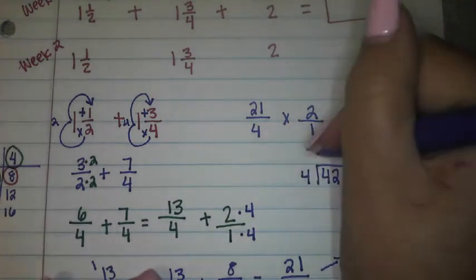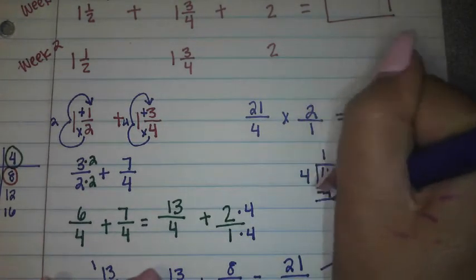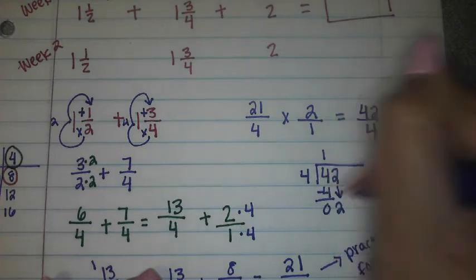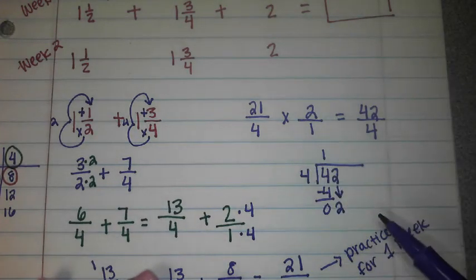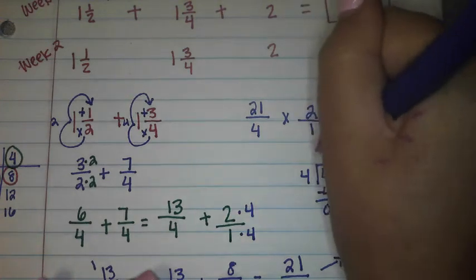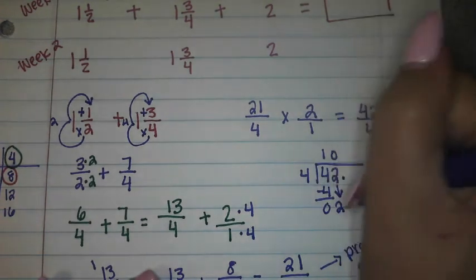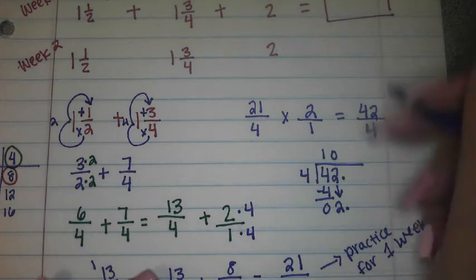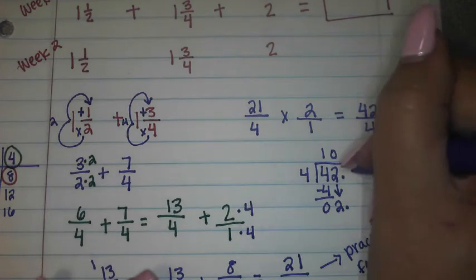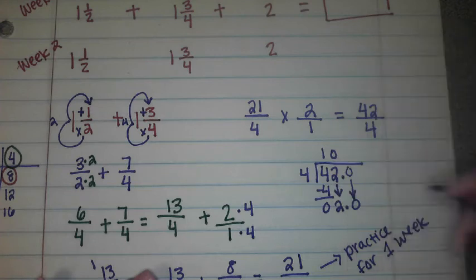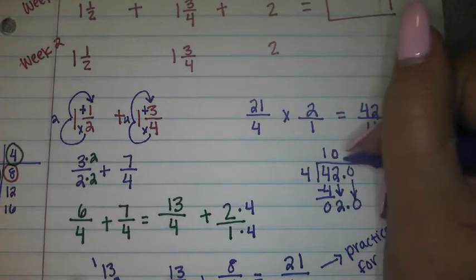4 goes into 4 one time. And then I'm going to bring down my 2. 4 can't go into 2, so that means I need to put a 0. And then we're going to put a decimal, and then we're going to see how many times 4 can go.